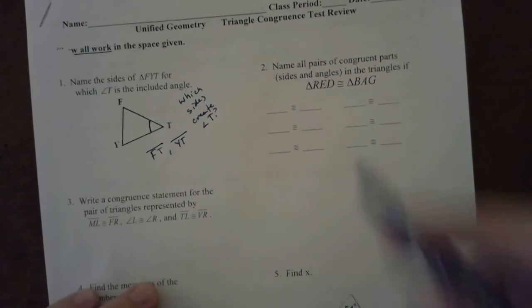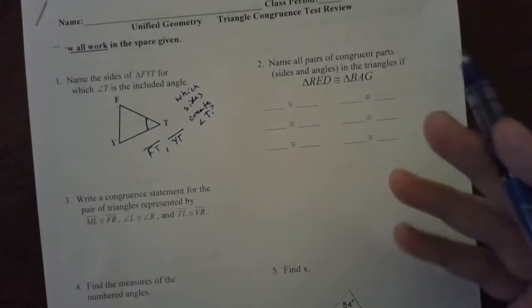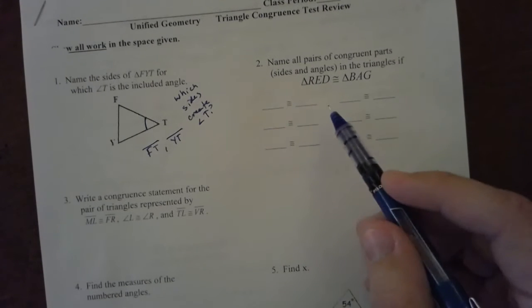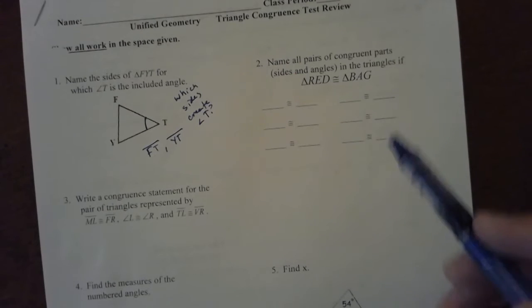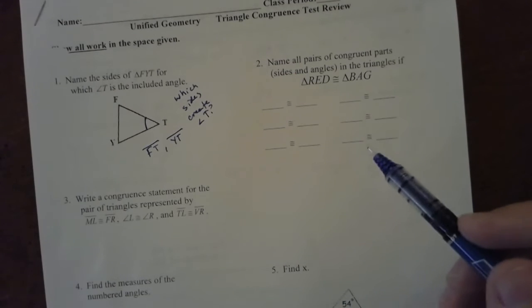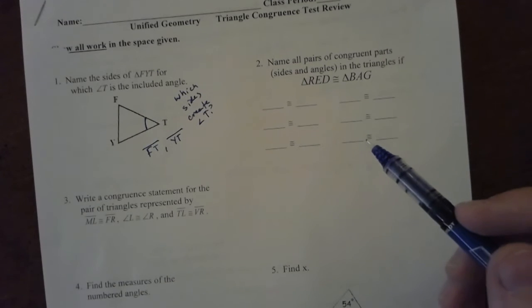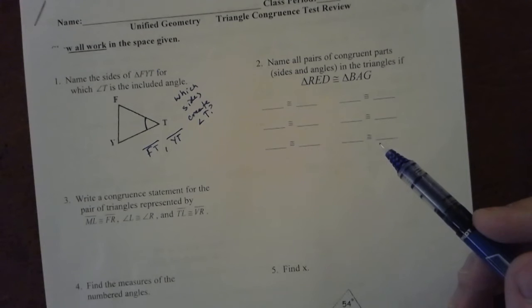All right, let's look at number two. Name all pairs of congruent parts, that being the sides and the angles in the triangles, given this congruency statement: triangle RED is congruent to triangle BAG. Keep in mind, back in 5.2, when we talked about corresponding parts in congruent triangles, we had three sets of angles and three sets of sides.